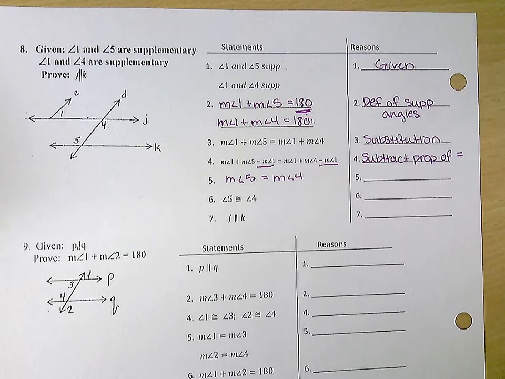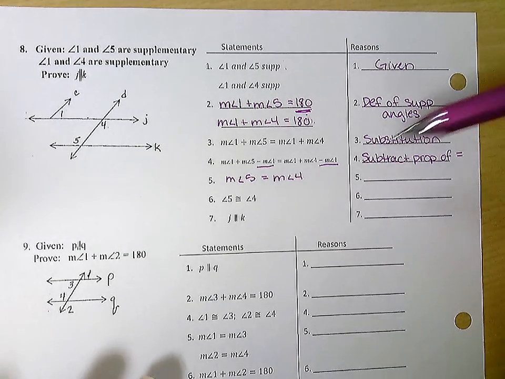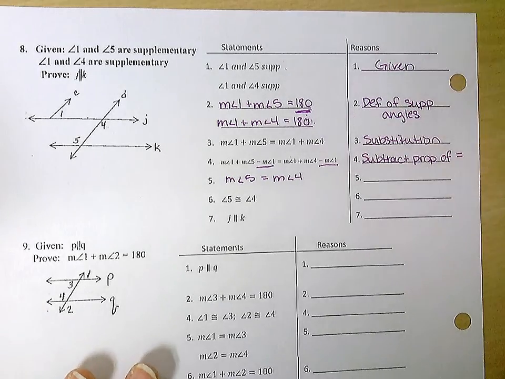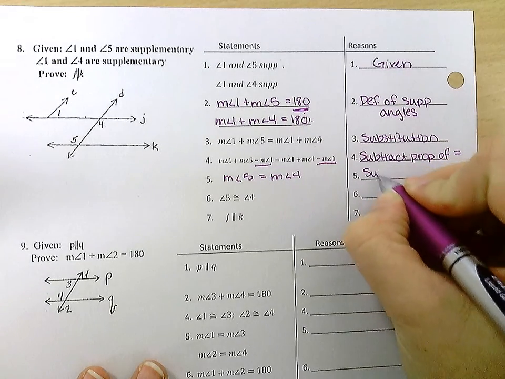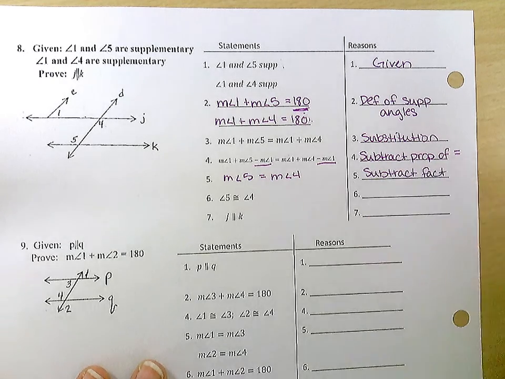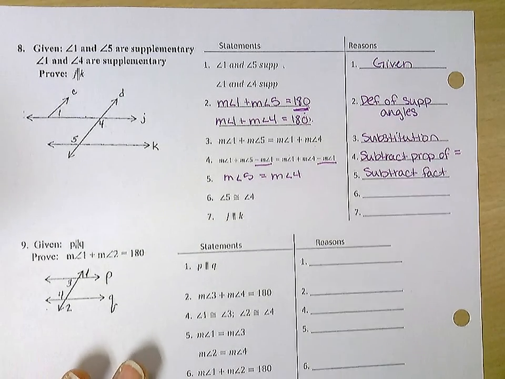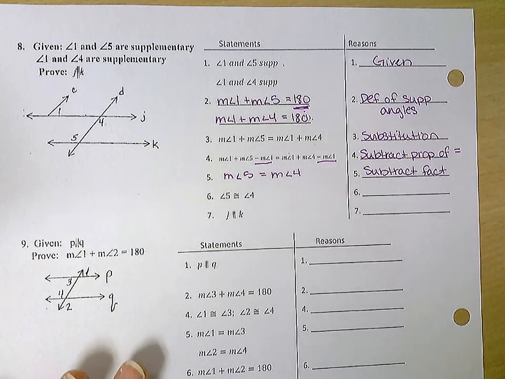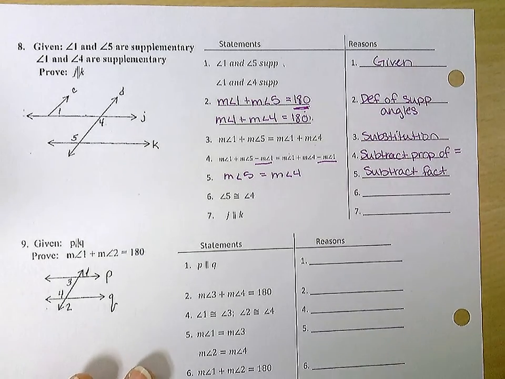If you write property of opposites, I won't mark it wrong, but that's not what I'm going to write. I'll write it as subtraction, since I'm just subtracting those angles from each other, so it is a subtraction fact. Is there a rule that it couldn't be property of opposites? It's usually property of opposites just for algebraic proofs. Okay.